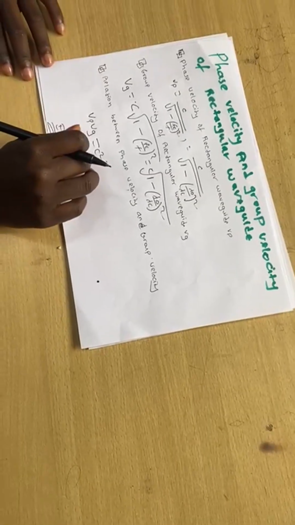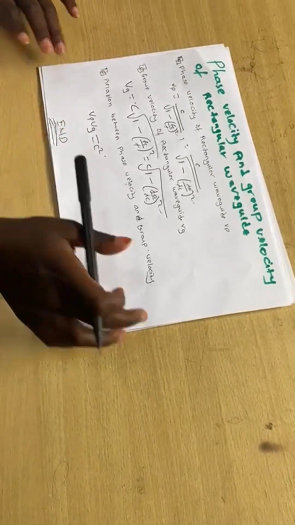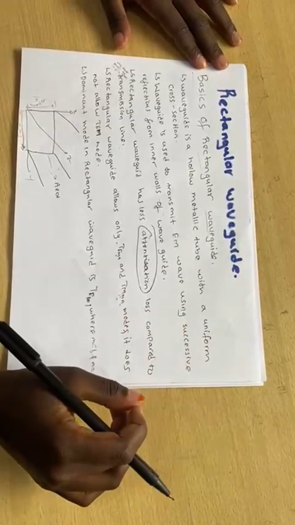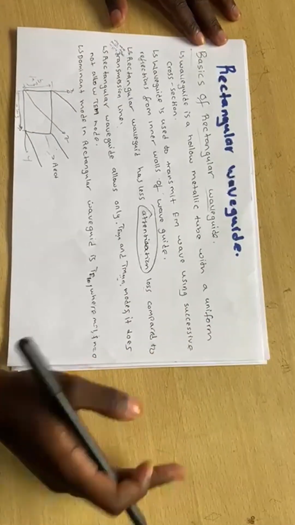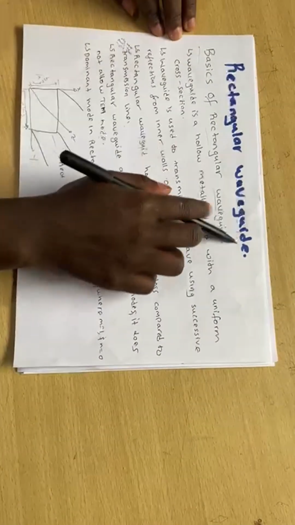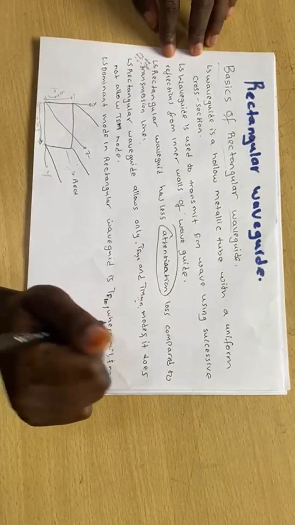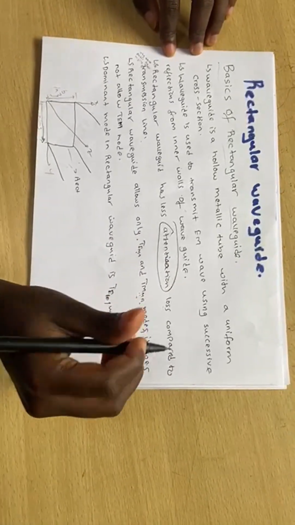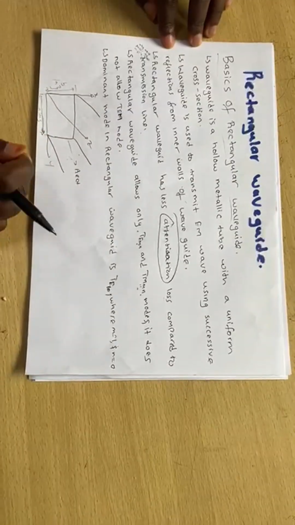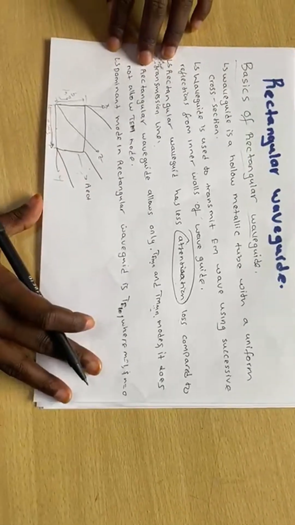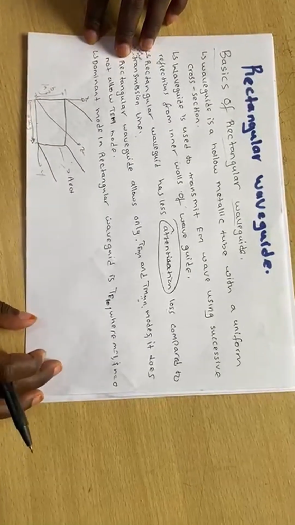So this is the end of today's lecture, and I'm going to brief you again on what I had today. We are going to have a small recap of everything so that we don't forget everything. So we started with a rectangular waveguide. If you can remember very well, I said a waveguide is a hollow metallic tube with a uniform cross section. And since we are dealing with rectangular waveguides, it's a rectangular hollow metallic tube.